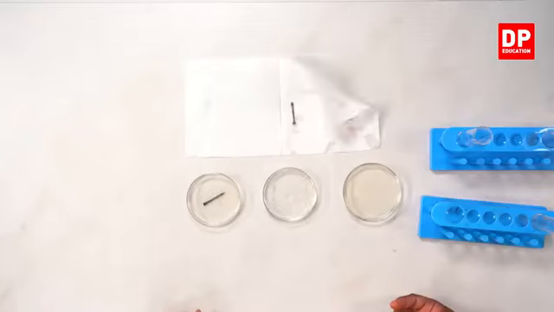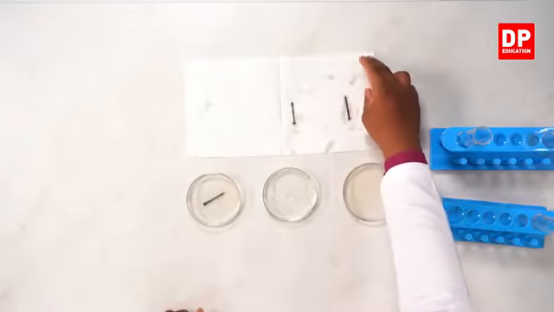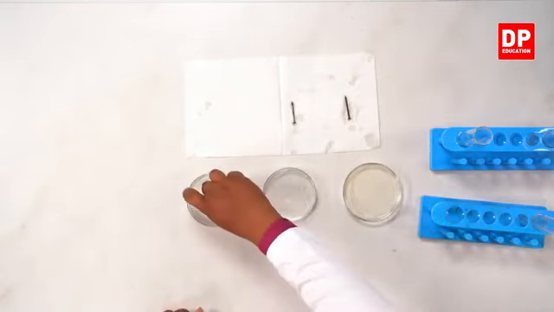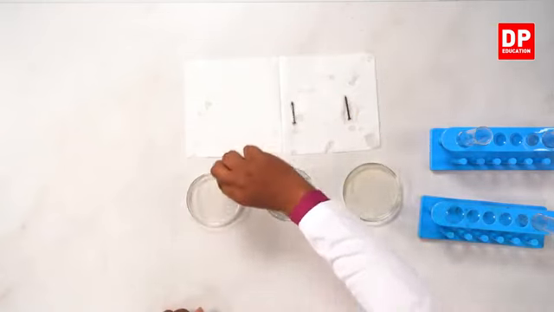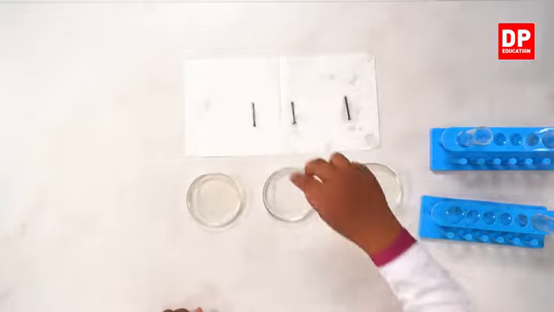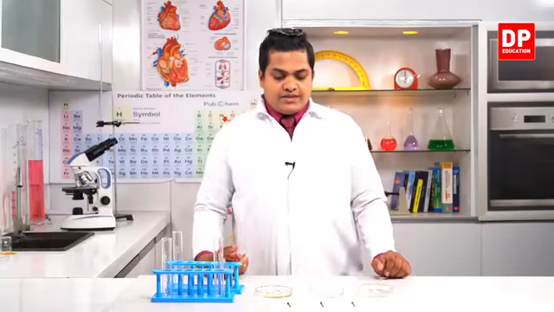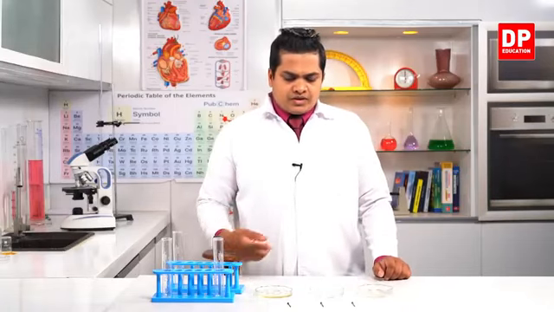Normal water plus some amount of coconut oil. Number 3, the third and final one, boiled water plus coconut oil. So these are the 3 iron nails, so we'll compare the rust in it.